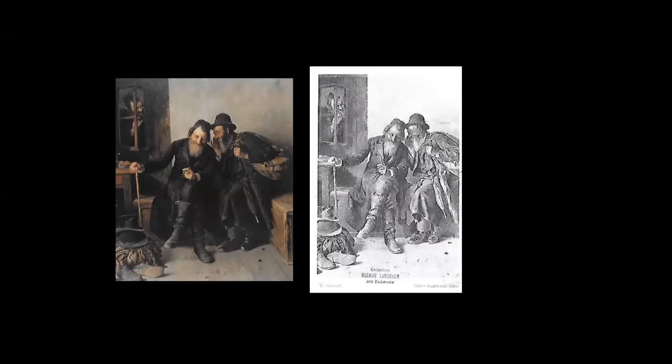This particular picture was very popular, and as you can see from the right-hand side, it was published as a postcard. The 1890s, early 1900s is the golden age of the postcard. They were sent in their millions, and there were huge numbers of anti-Semitic postcards.